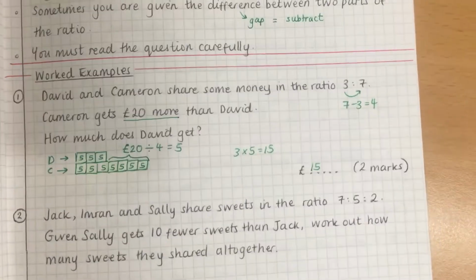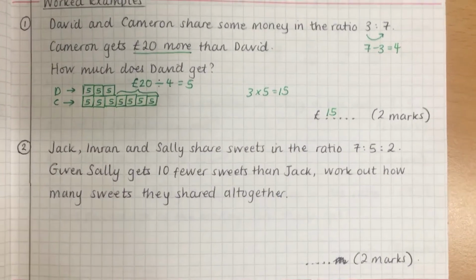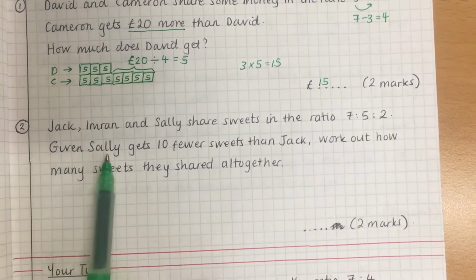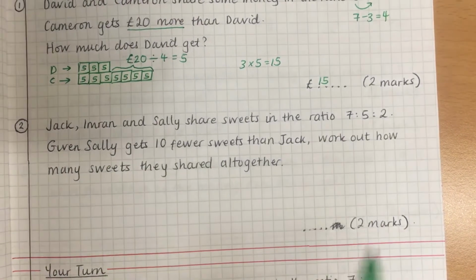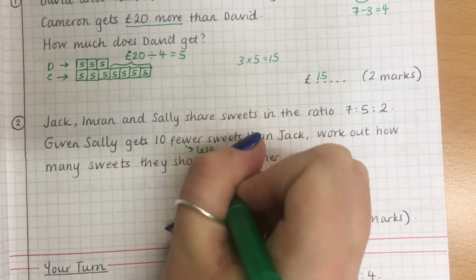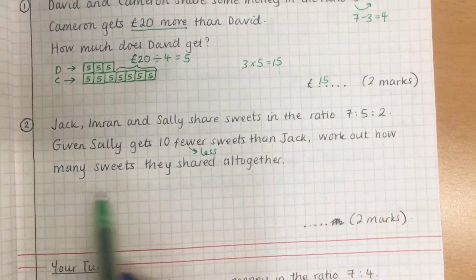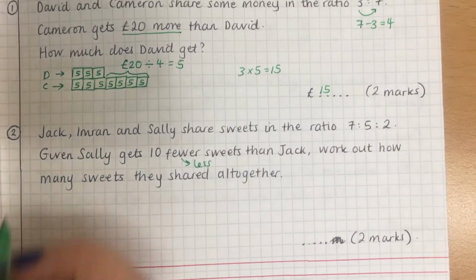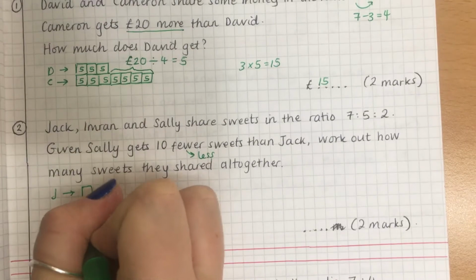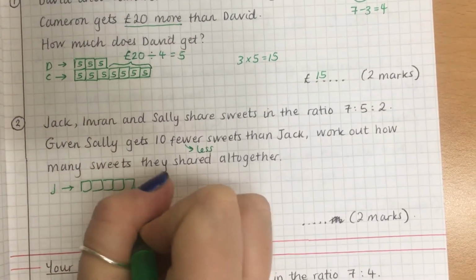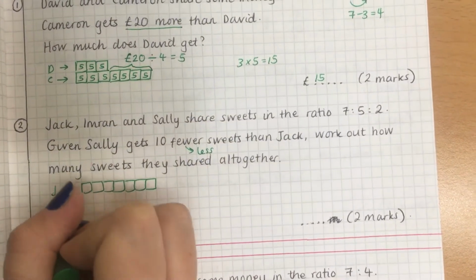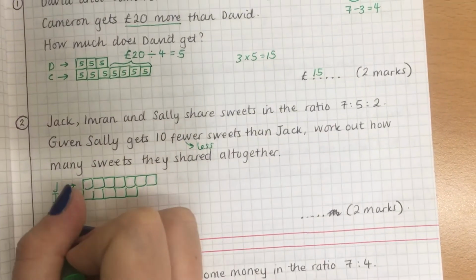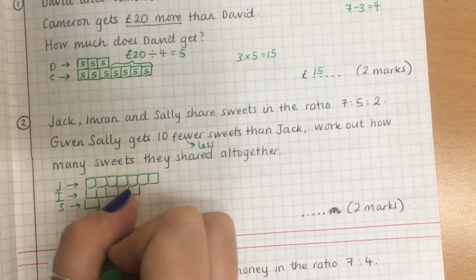Okay, and one more example. Jack, Imran and Sally share sweets in the ratio 7:5:2. Given Sally gets 10 fewer sweets, so fewer means less, than Jack, work out how many sweets they shared altogether. So as always, we start off by drawing our boxes. So Jack goes first and he gets 7. Then Imran is next and he gets 5. And Sally is last and she gets 2.